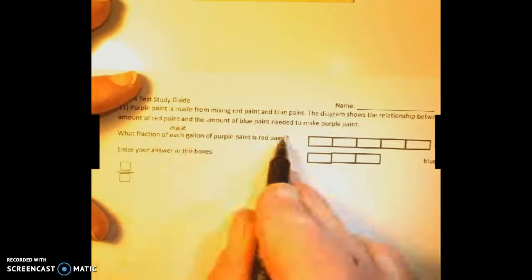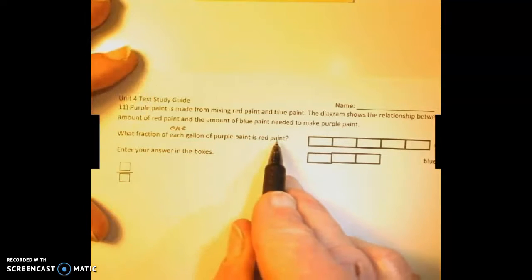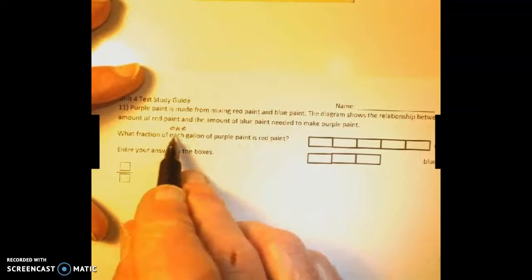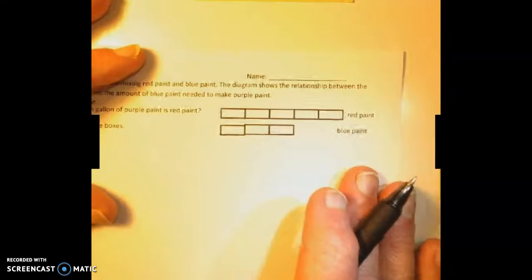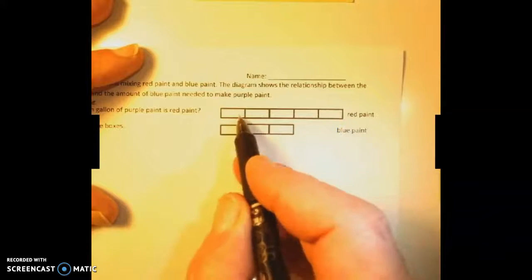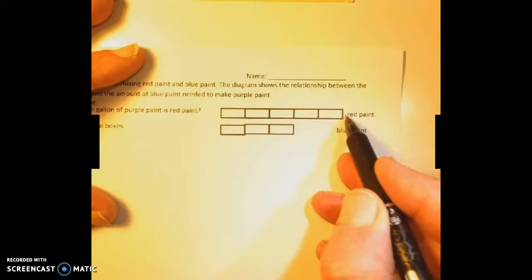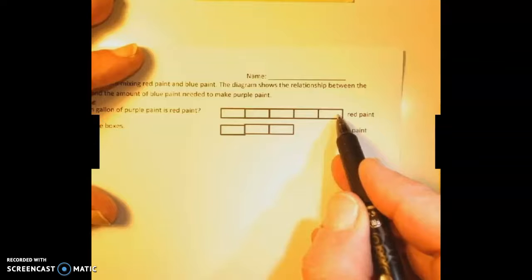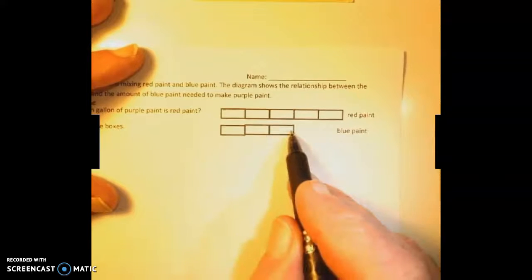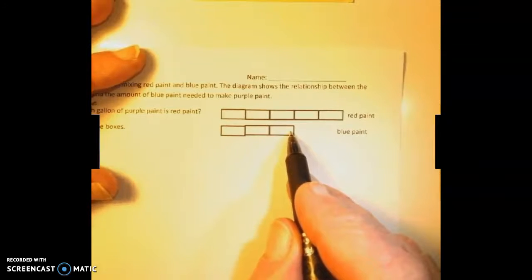We're looking for a unit rate. How much red paint is there in 1 gallon of purple paint? And what you know from your diagram is they're using 5 parts of red paint to 3 parts of blue paint.